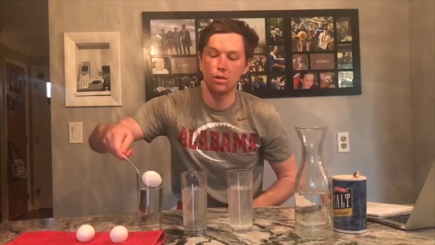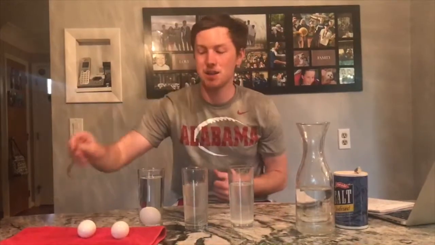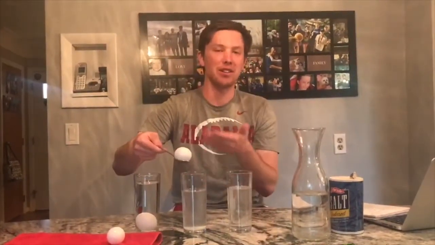Once you get to this point, you are going to add 1 of the eggs into the fresh water, which is just right out of the sink. Use a spoon, make sure you don't drop it in too hard. And what you see here is that it sinks because the egg is more dense than the liquid that it's going into. Now, this one here, the second egg you're going to add is into the salt water, or the water that had the salt mixed into it.